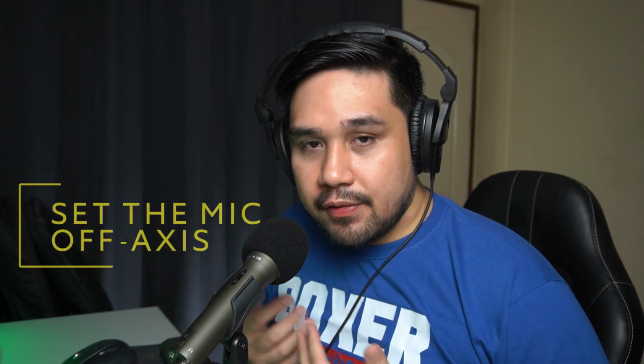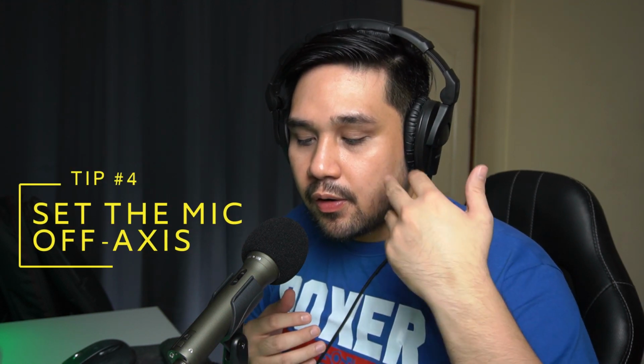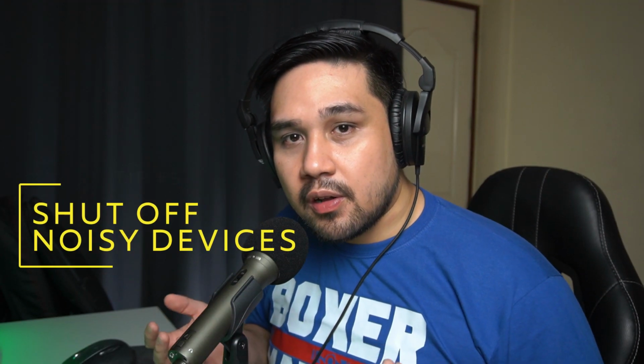The fourth tip is if you don't have a pop filter or a windscreen like this, you can use your microphone position. You put it off axis. So what I mean by that is if your mouth is like this, you put the microphone at a 45-degree angle pointed at the corner of your mouth. So that way, I'm speaking past the microphone. So all the air is going past the capsule and not hitting it directly, reducing the plosives greatly compared to speaking into it directly.